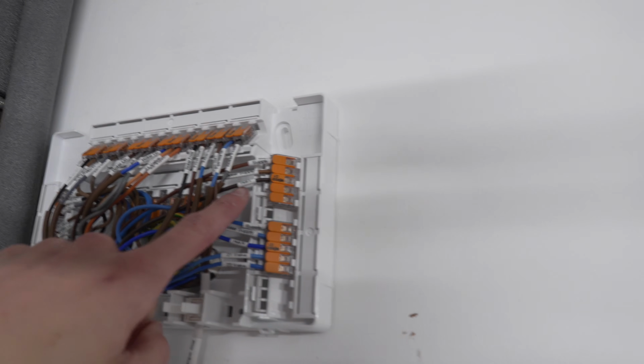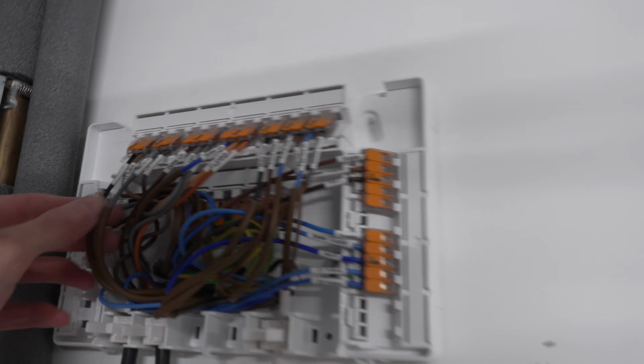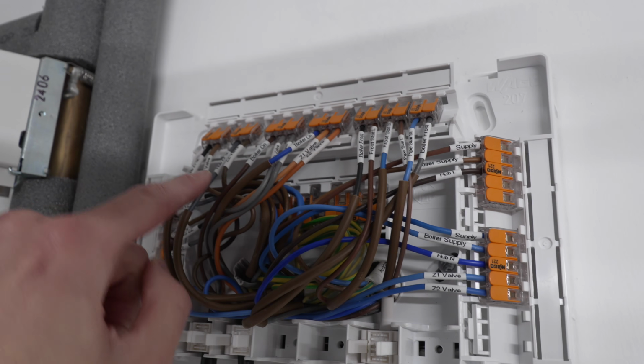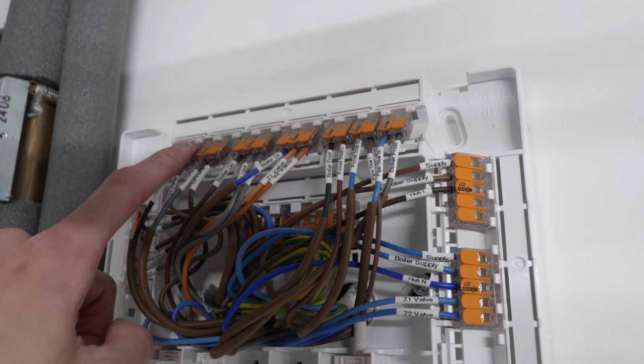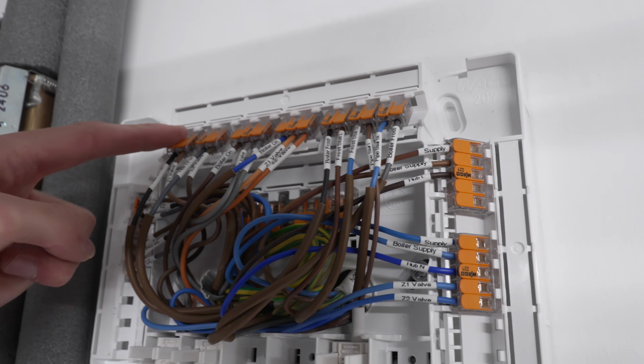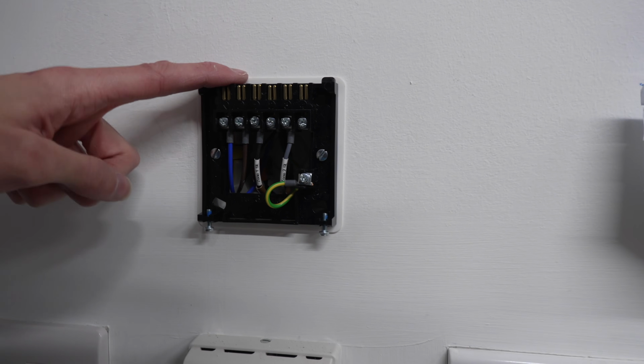So we can see over here we've got the line and neutral to the hub connected into these terminal blocks for the permanent line and neutral. And the switch line for zone 1 connects to the zone 1 valve, and the switch line for zone 2 connects to the zone 2 valve, in the exact same terminals that the old switch lines from the old thermostats used to connect to. And then down here for the hub, I've already installed a backplate on the back box.